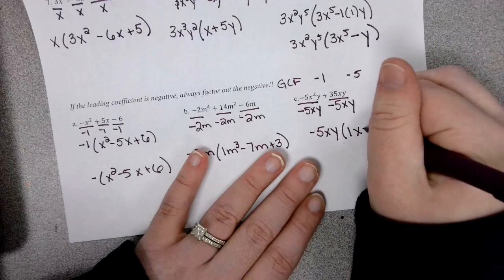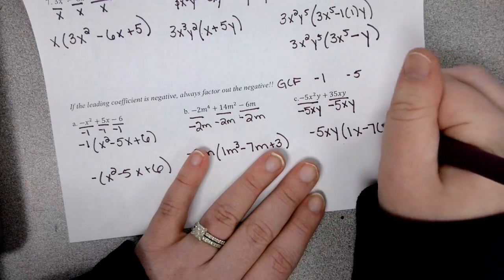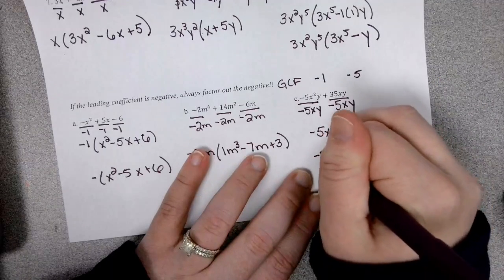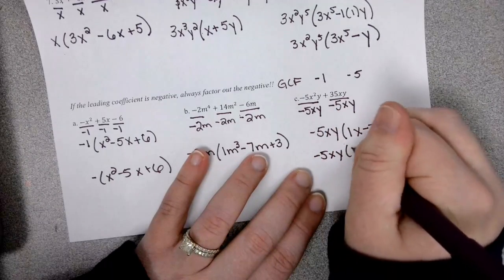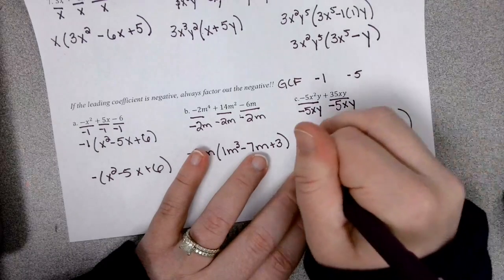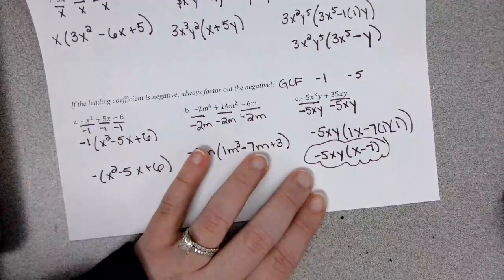35 divided by negative 5 is negative 7. X divided by x is 1. Y divided by y is 1. Leaving my final answer as x. Negative 7 times 1 times 1 is just negative 7. That's my final answer. Let me know if you have any questions.